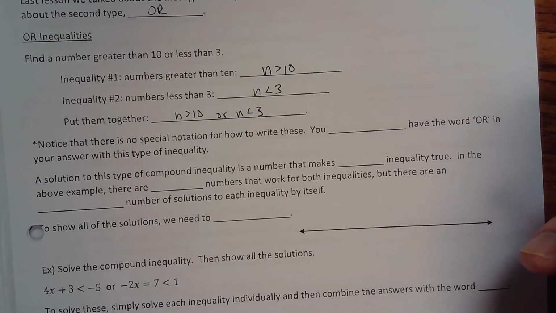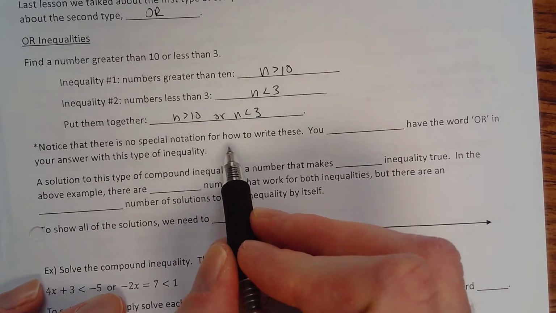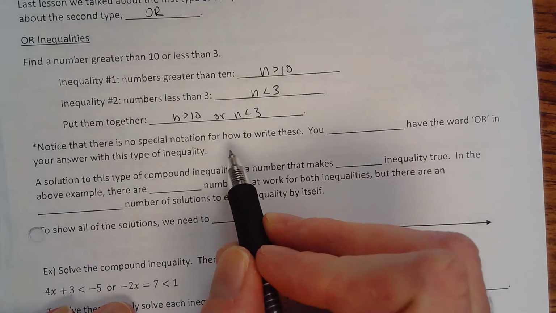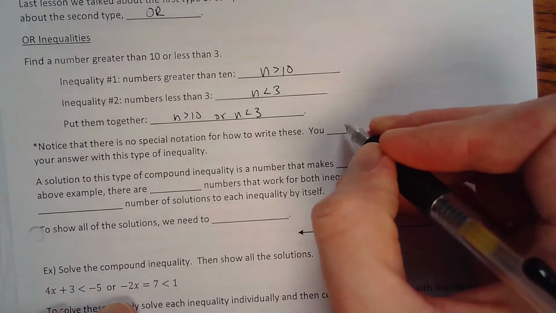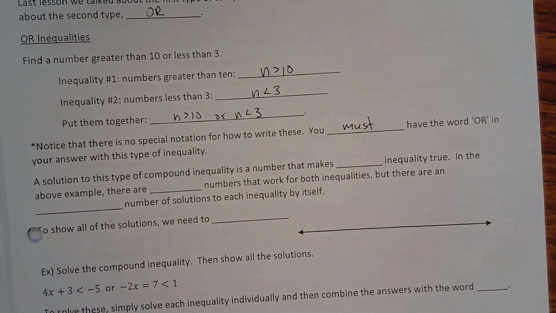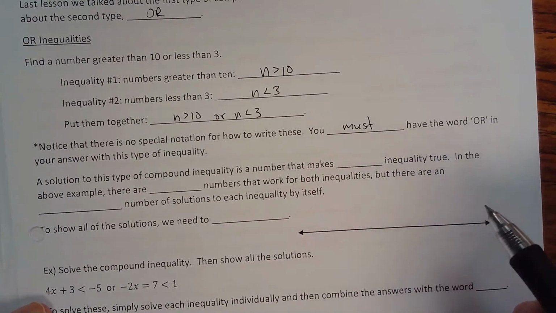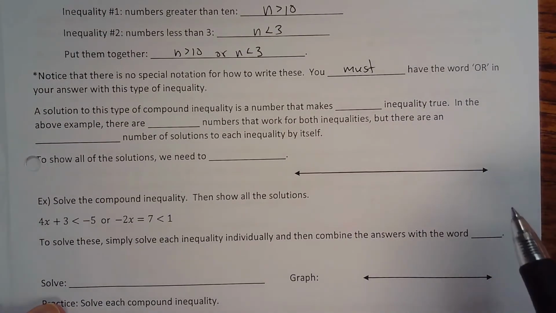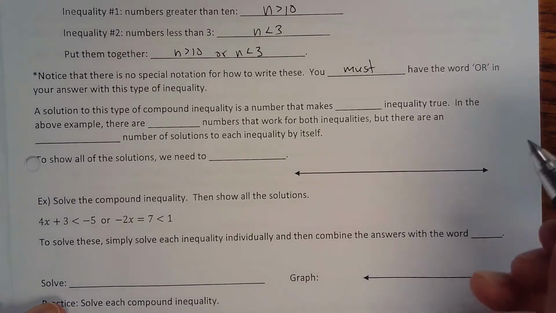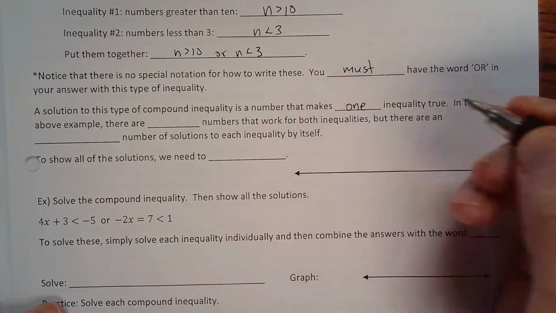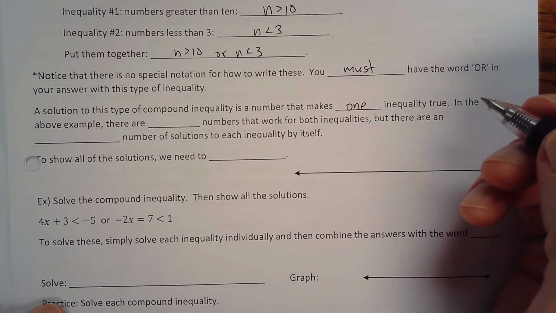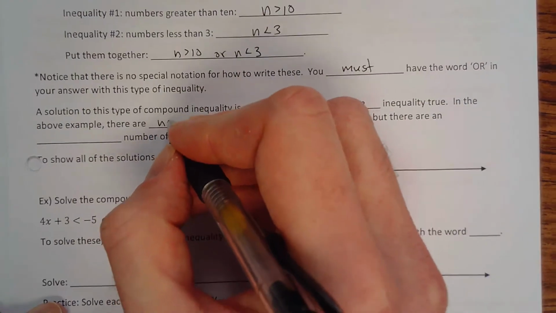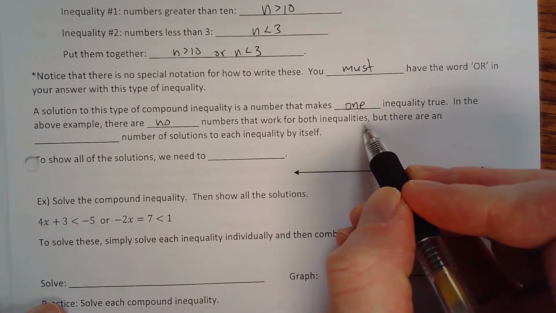Notice there's no special notation. Yesterday we needed to have the arrows point to the left; we wanted to go from least to greatest. Today, the only condition is you must have the word "or" in the answer. A solution to this type of compound inequality is a number that makes one of them true. It doesn't have to make them both. Yesterday I had to make them both true, today just one of them. In the above example, there are no numbers that make both true.